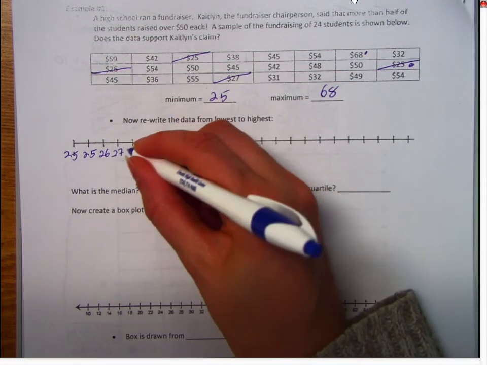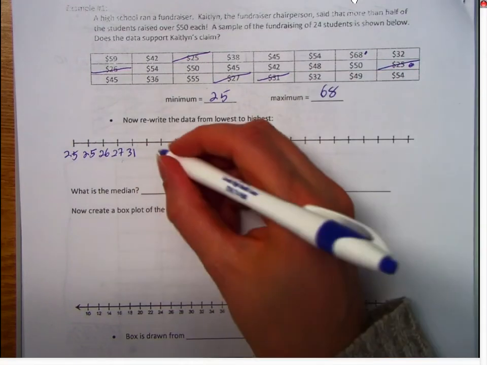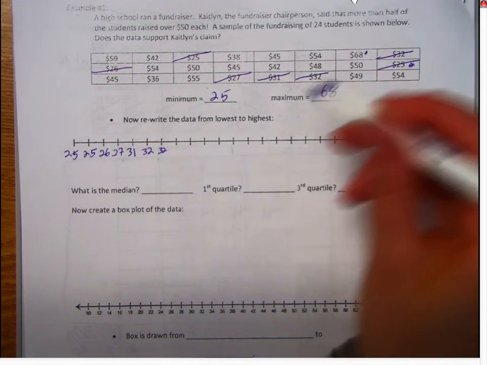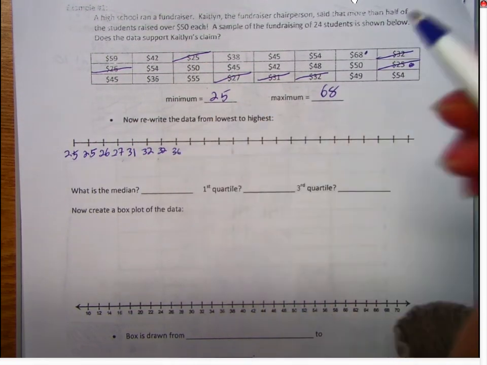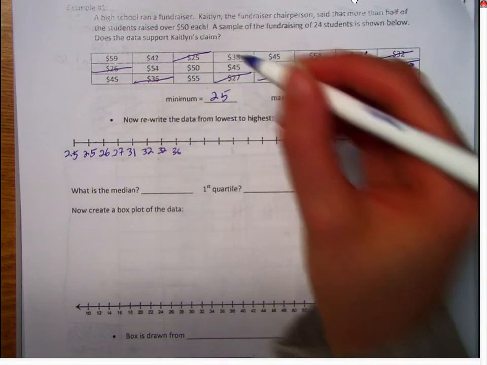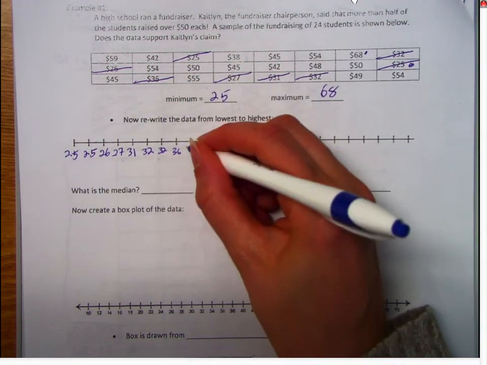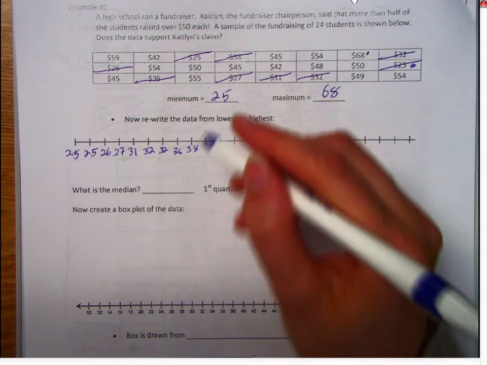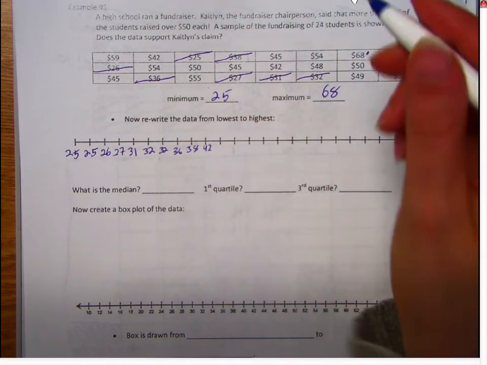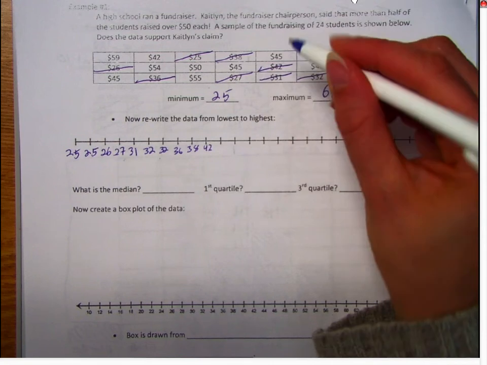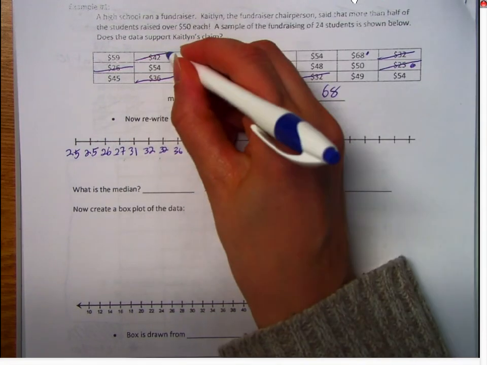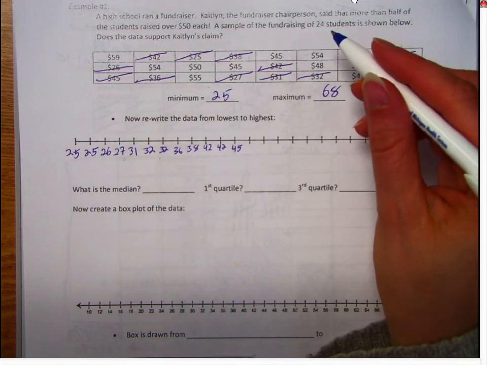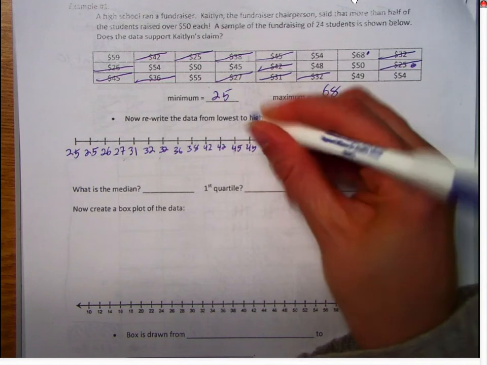And I have a 31. 32 and 32. 36. 38. 42. 42. 45. 45. 45.